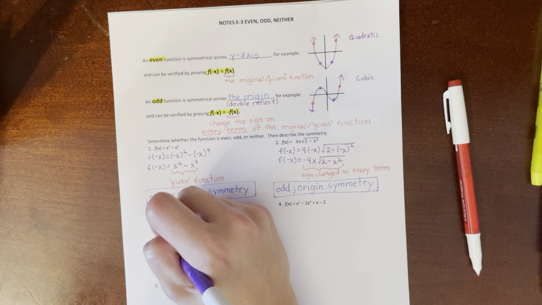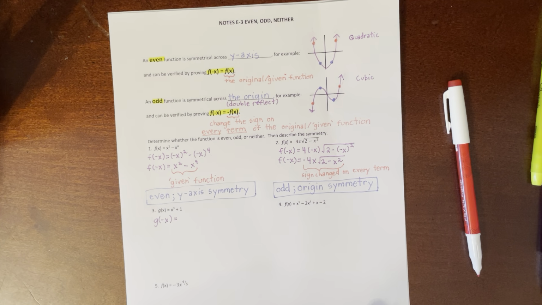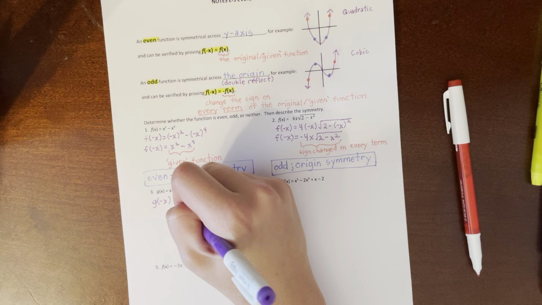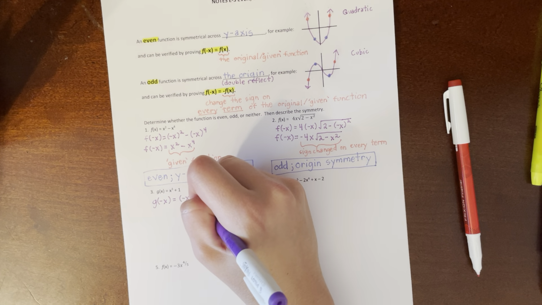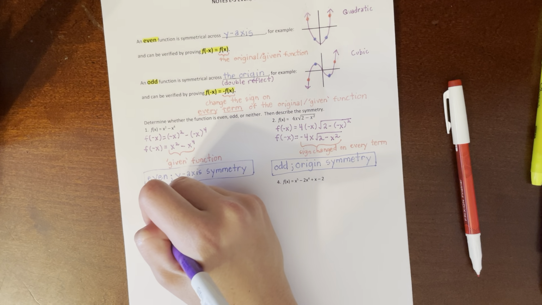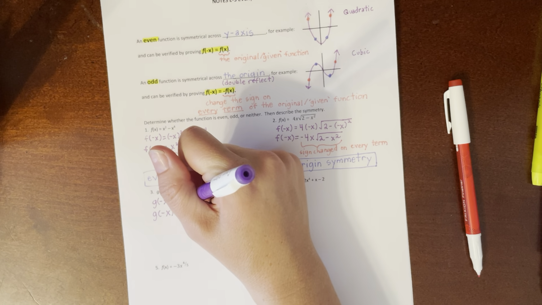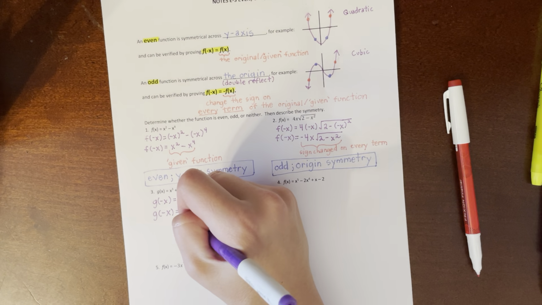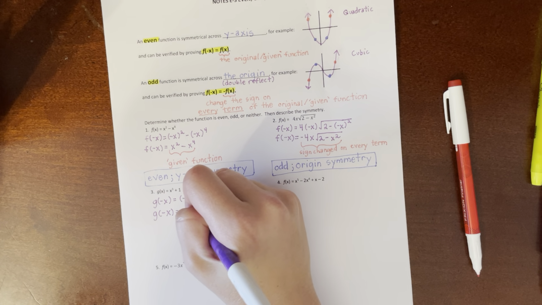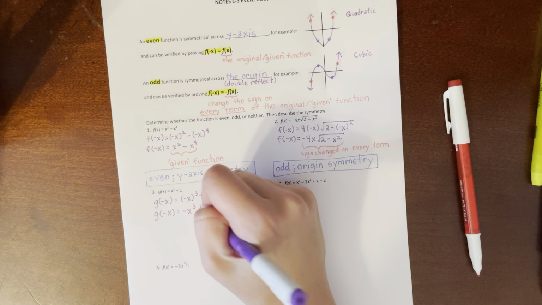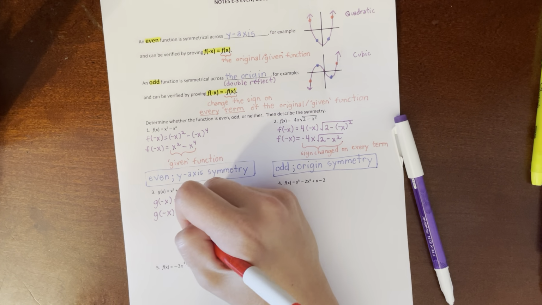So on number 3, everywhere we see x, we're plugging in negative x. All right, so this will become negative x cubed plus 1. So let's clean up. Okay, when you cube a negative number, it remains negative. So this will be negative x cubed. The plus 1 will drag down. So then there's no more cleaning up I can do.